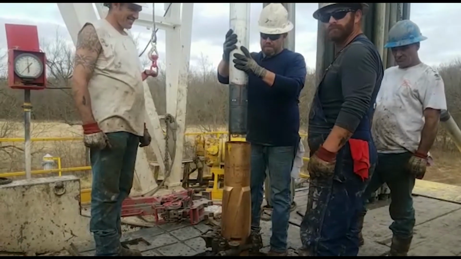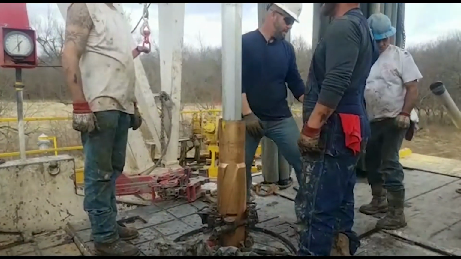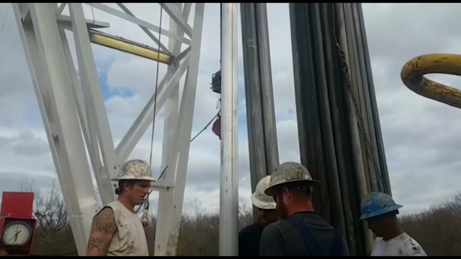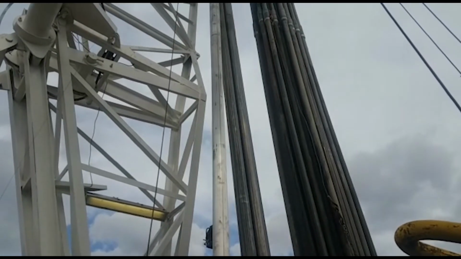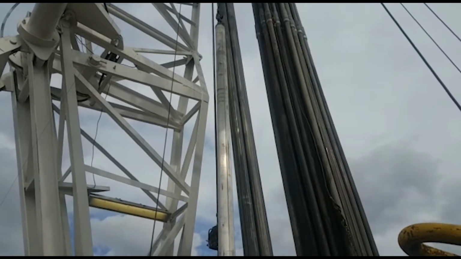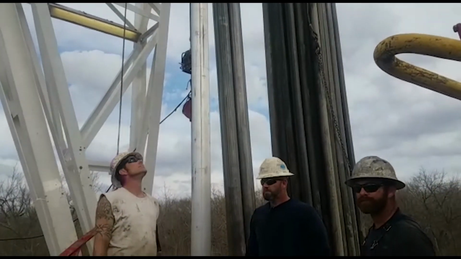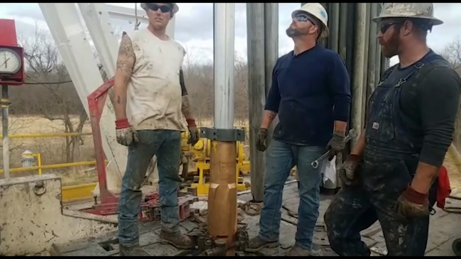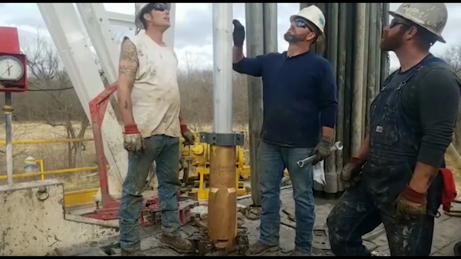Okay, here is the aluminum inner barrel going inside the coring assembly. This is a 30-footer. And the core will come inside this barrel. It's aluminum, so it's easy to cut up.